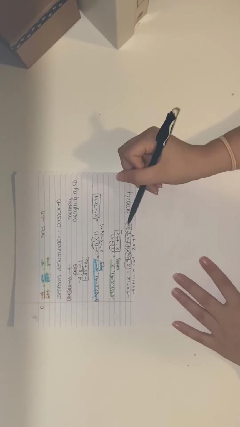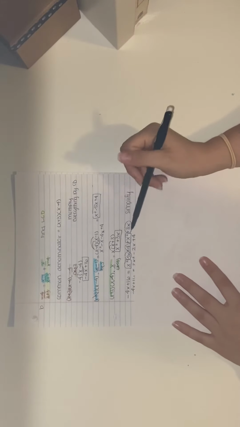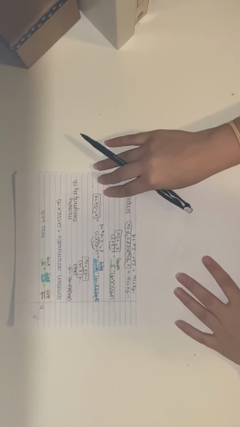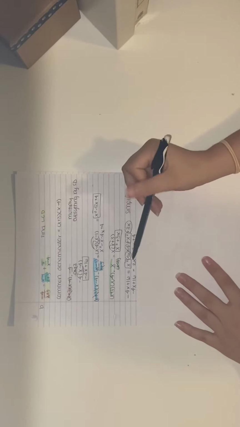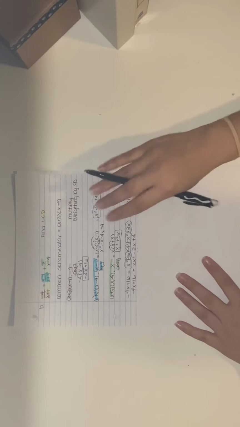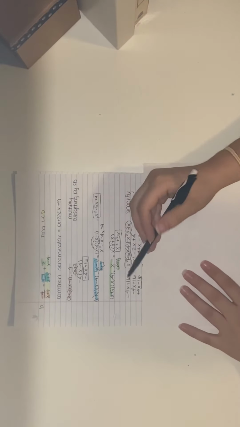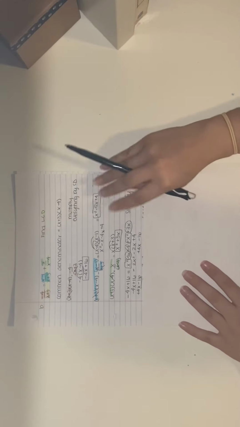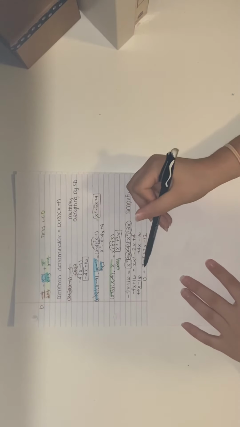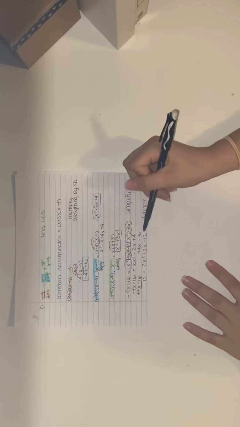So x squared and x squared, negative 5x and 3x, and then plus 4. And when we combined all of those like terms, we get negative 4x plus 16 equals 2x squared minus 2x plus 4. And then from there, we would add 4x to both sides and negative 16 to both sides. And when we do that, we get 0 equals 2x squared plus 2x minus 12.